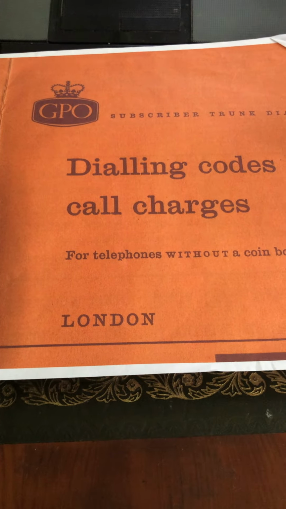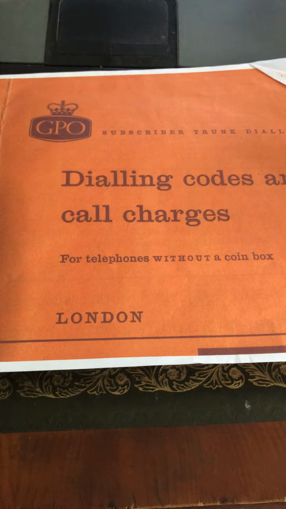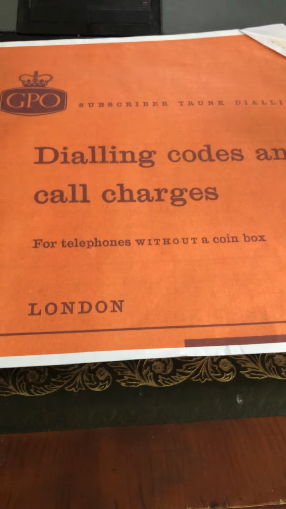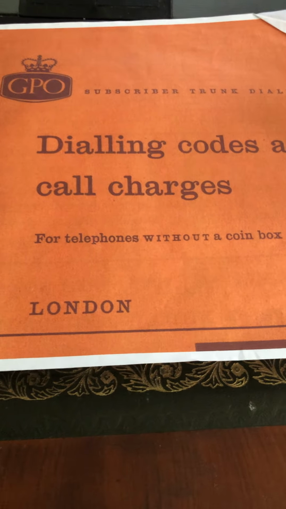So yeah, that is the GPO subscriber trunk dialing. This specific one is for London, but you can get them anywhere really. Okay, so let me just move that out of the way now.